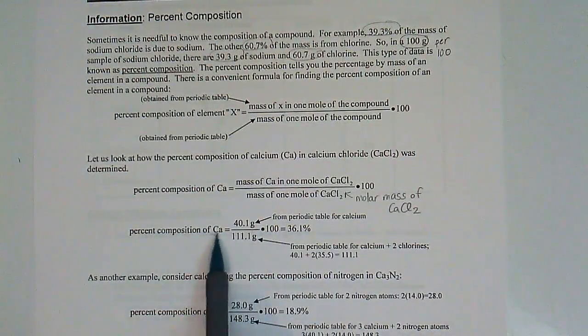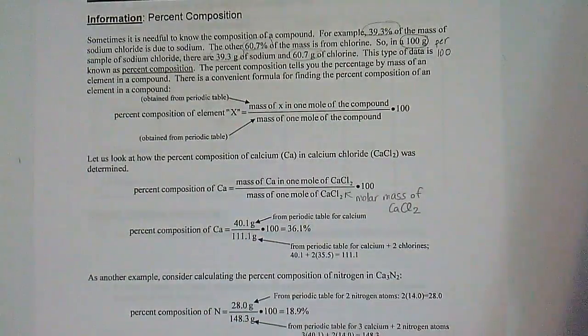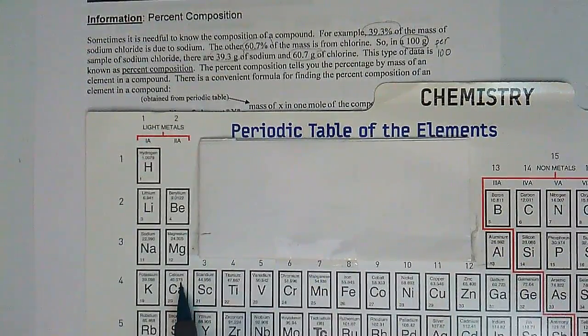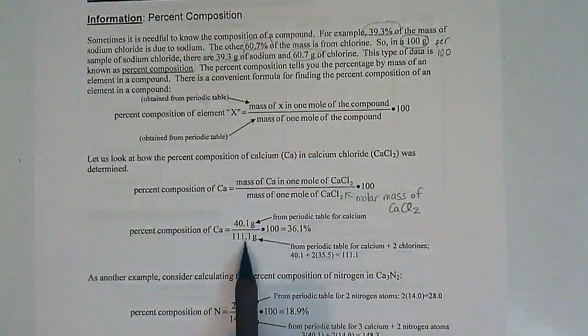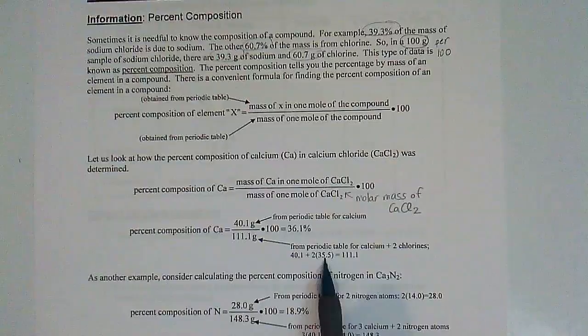So the percent composition of calcium, this comes from your periodic table for calcium. So that is the mass of calcium from the periodic table. Okay, and then this comes from adding up 1 calcium and 2 chlorines all together. Here's another example. Consider calculating the percent composition of nitrogen in calcium nitride. Again, they do it the same way.